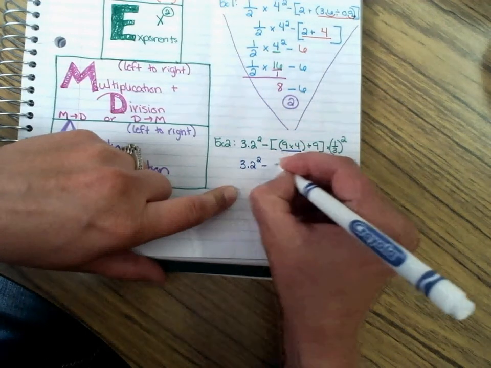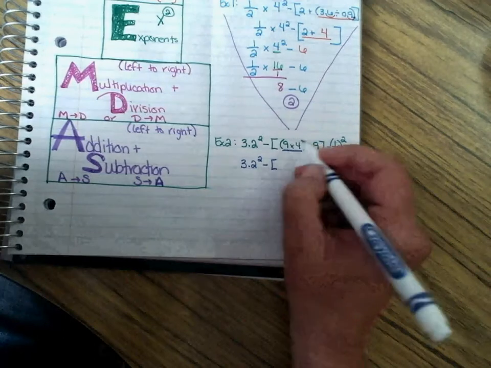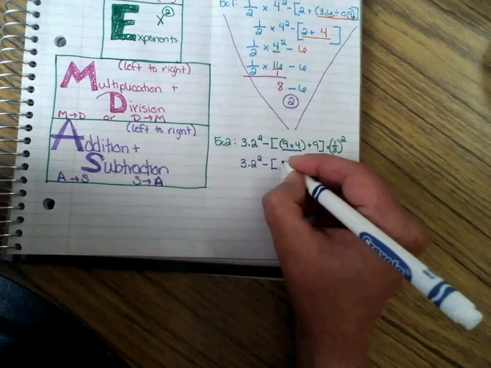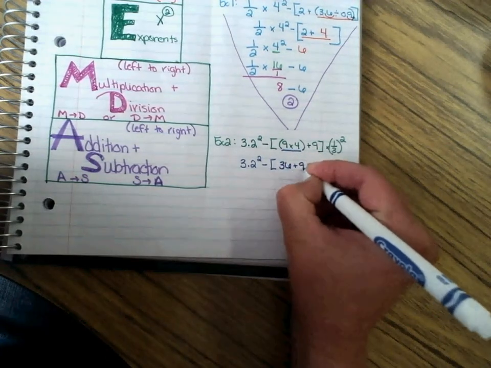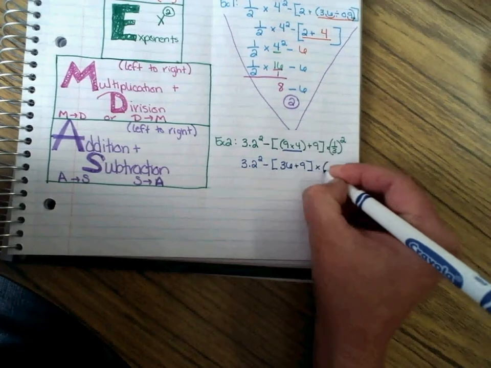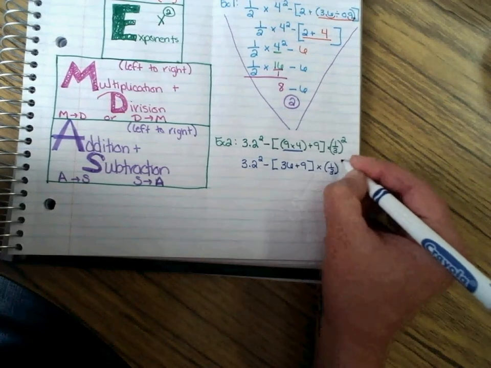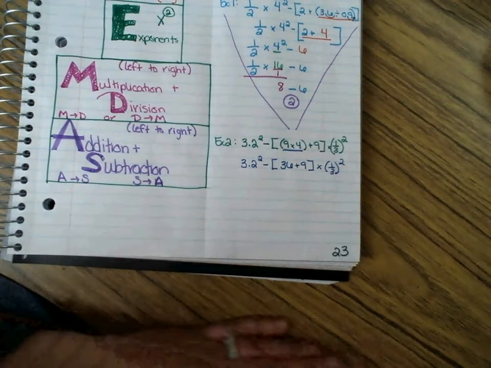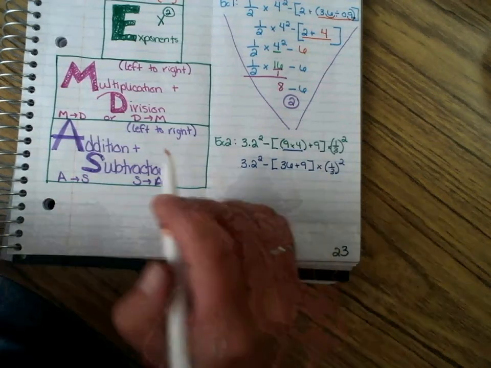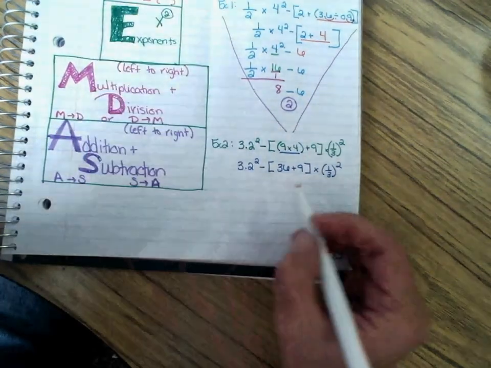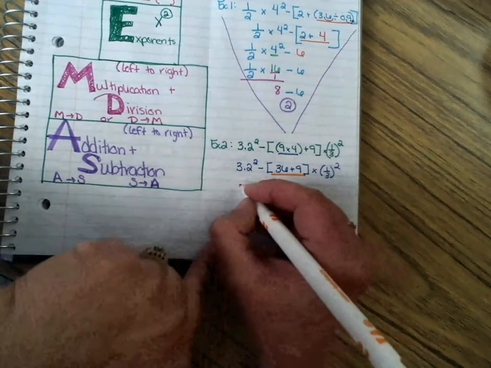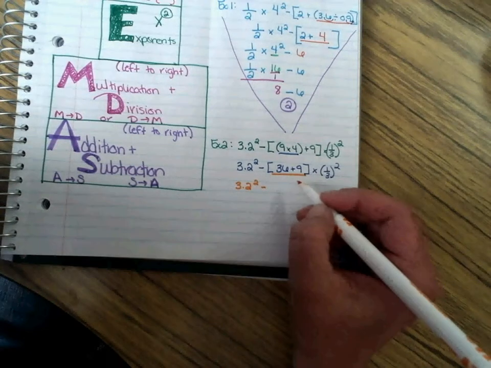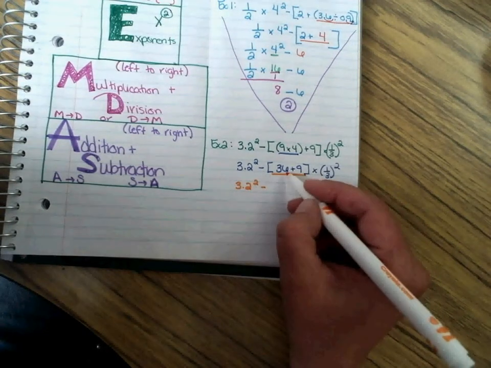So I've got to rewrite. I've got 3 2/10 to the second power minus open bracket. Now, when I take care of this, I'm done with that set of parentheses, so I can take them away. 9 times 4 is 36, plus 9, close bracket, times 1/3 squared. Okay, so now I keep going. I'm going to go again. Do I have brackets, braces, parentheses? I do. I still have brackets, so I've got to come here. So I'm going to rewrite my problem. I've got 3 2/10 to the second power minus 36 plus 9.